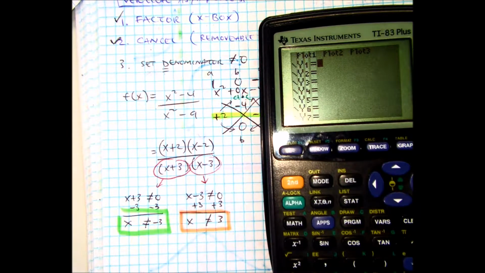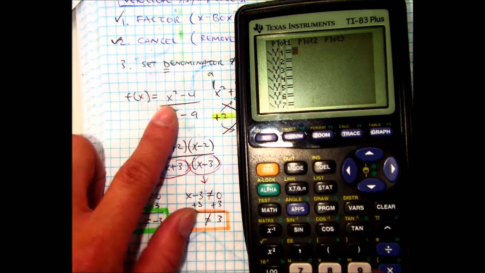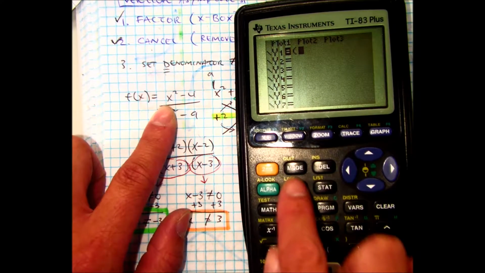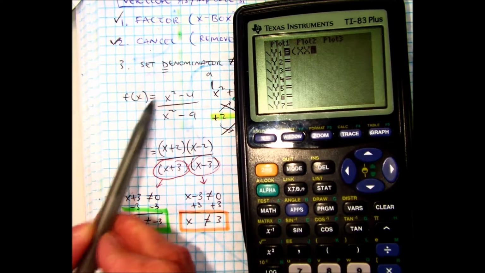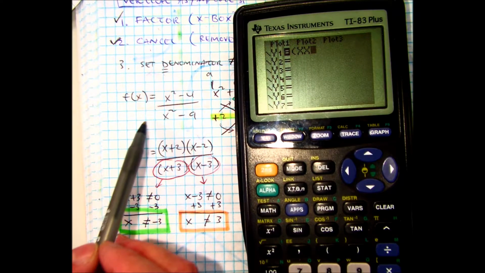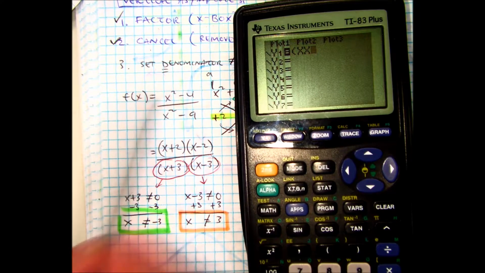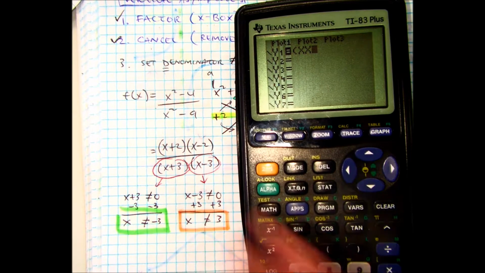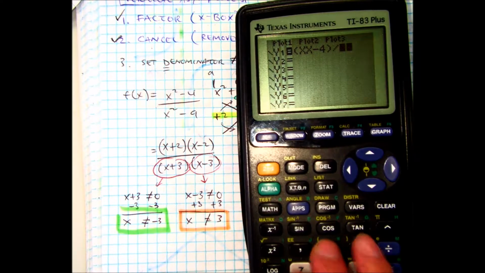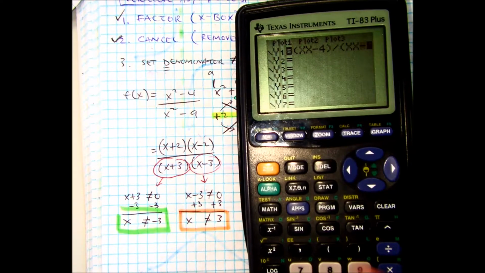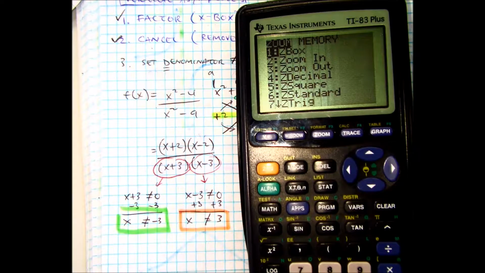What do you graph? The original. Let's put it in. Remember, you have a rational function. Everyone say a rational function? It's just a fancy word to say you have a fraction. For a rational function, we're going to put in a parenthesis at the very beginning, very important, so that we can differentiate the numerator and denominator. Divided by x squared minus 9. And then I'm going to go ahead and press zoom 6.